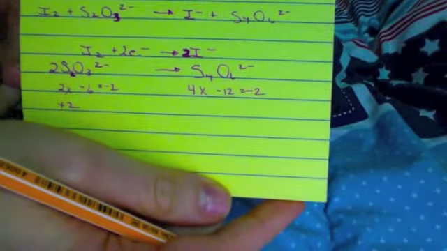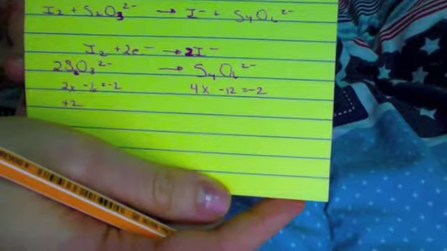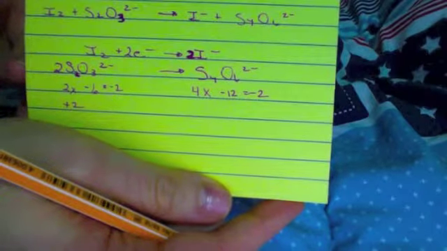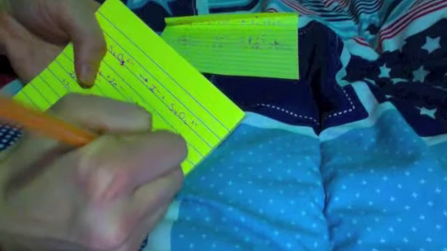Now, when I look at this one, this is where it gets ugly. The whole thing adds up to -2 as well, and I have 6 oxygens. Every oxygen is -2, so that's -12. And I have 4 sulfurs, so 4x minus 12 equals -2. I add 12 to both sides and wind up with 4x equals 10.